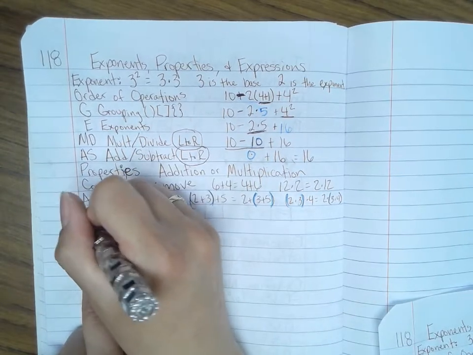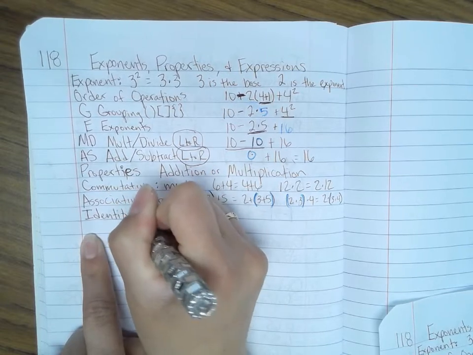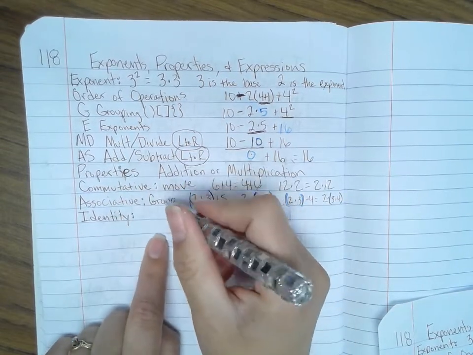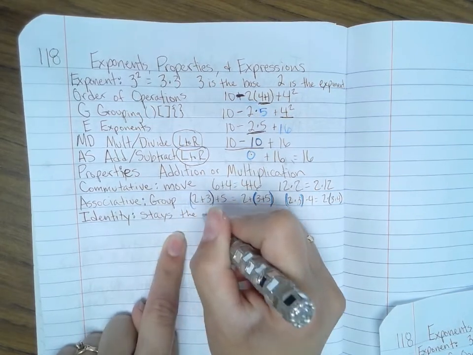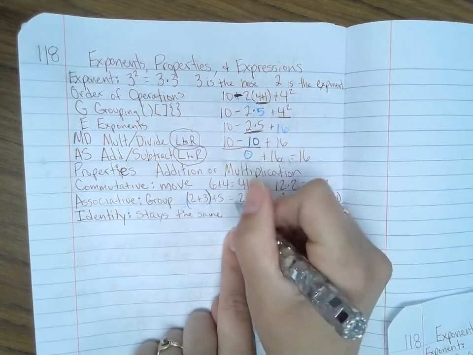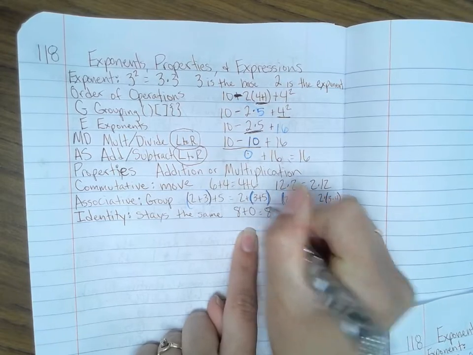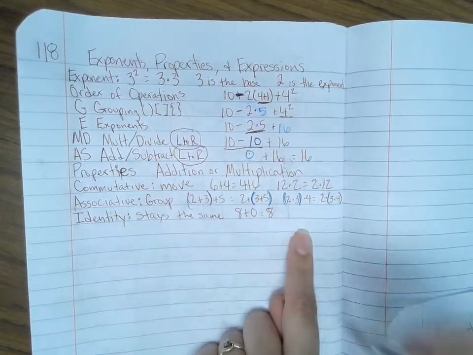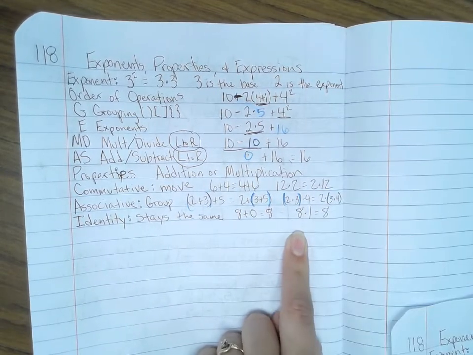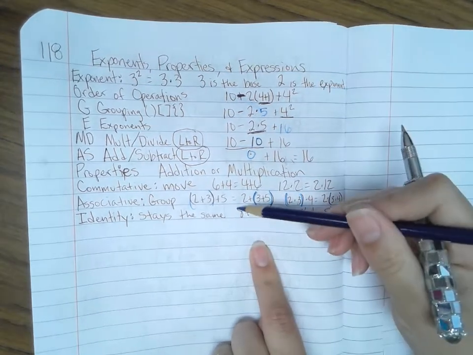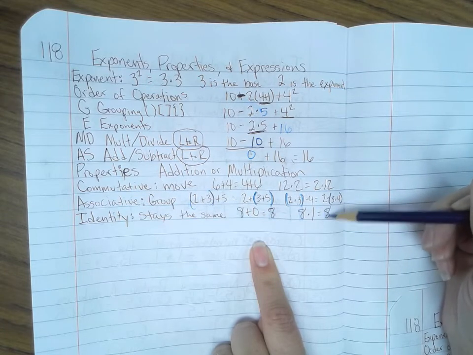Okay, last one is the identity property of these. The identity property means it stays the same. An example of that, if I'm adding 8 plus 0, I still get 8. I added 0 to it and it stayed the same. Or in multiplication, 8 times 1 would still give me 8. Either way, this number and this number stayed the same, even after multiplication or addition.